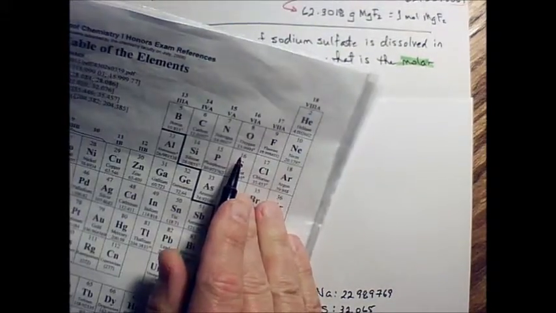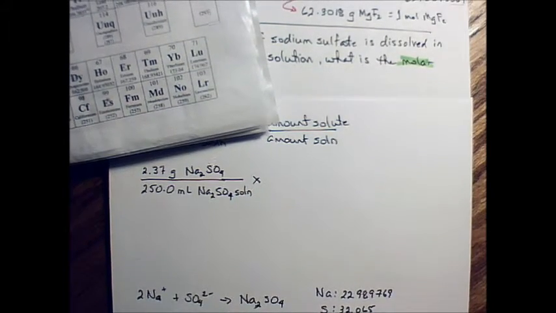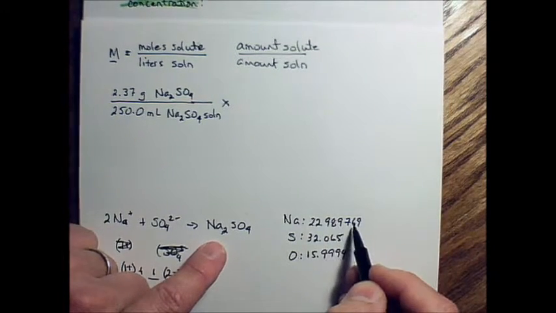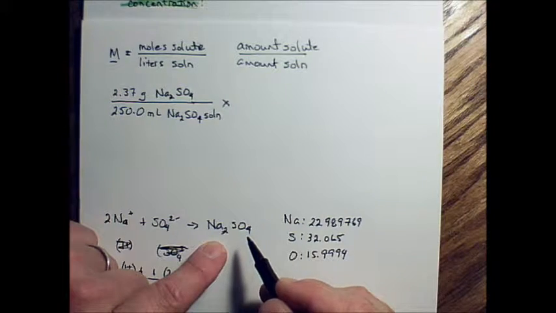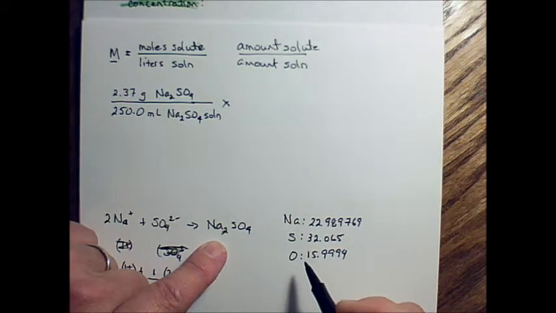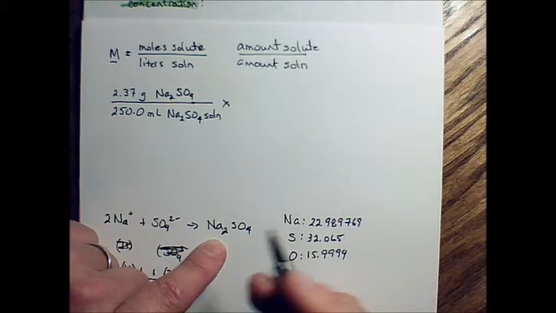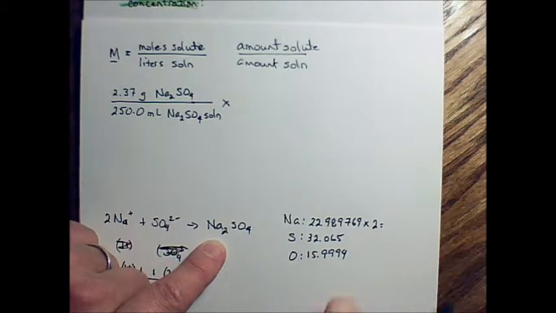And oxygen is 15.9994. And we need to multiply these masses by the number we have in the formula. The actual definition of molar mass is the sum of all the atomic masses of all the atoms in a formula. Well, for the sum, we can do multiplication to make it a little bit faster. So times 2.